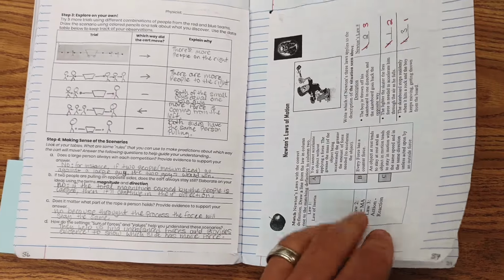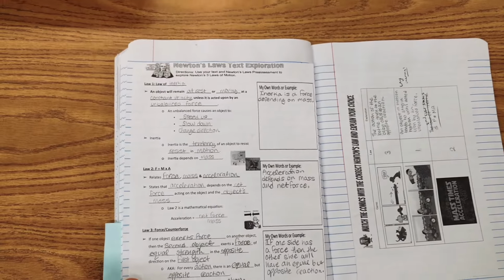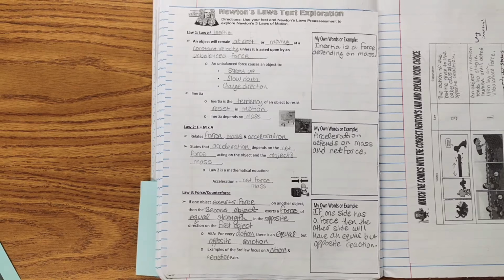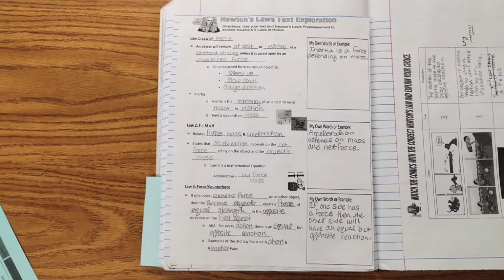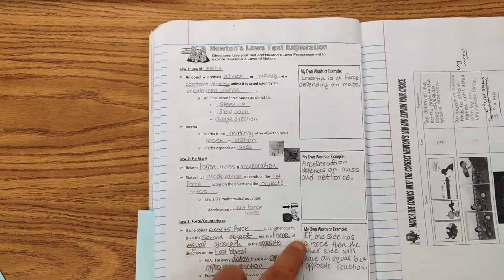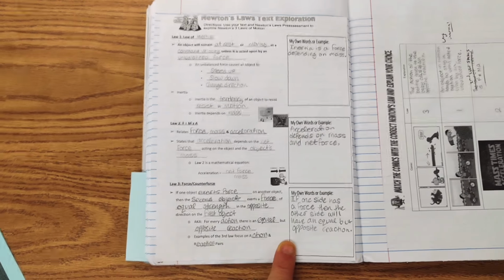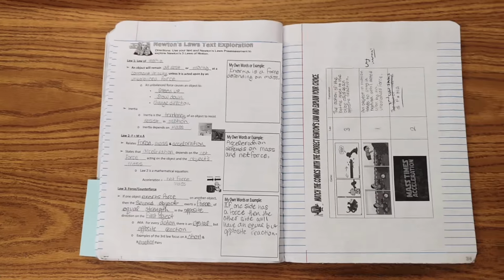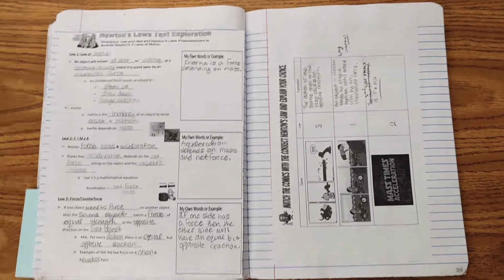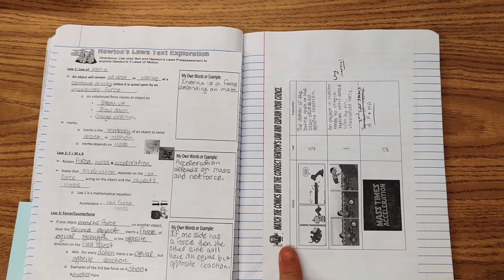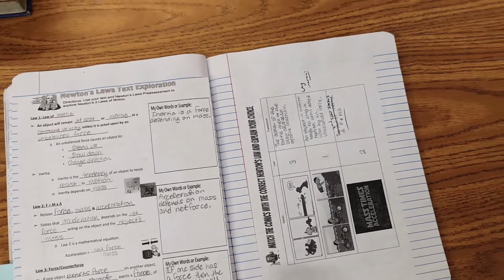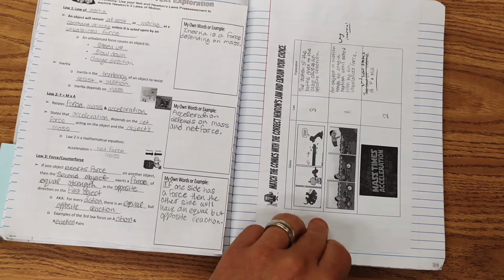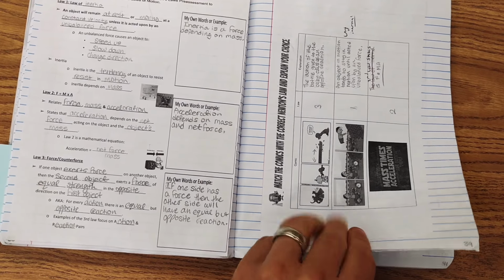Moving forward, you should see the Newton's Laws text exploration here as you jumped in and explored what the text had to say about Newton's first, second, and third laws of motion. Don't forget to have the sections where you put the laws in your own words or gave examples on the right-hand side there complete. Moving forward, we've got the Newton's Laws comic strip warm-up where you had to interpret which Newton's law best explained the joke or funny being made in the comics shown there. That should be included on page number 39 of your notebook.